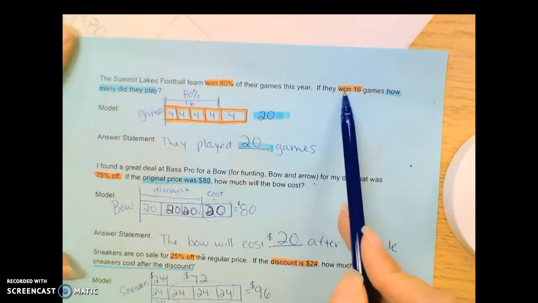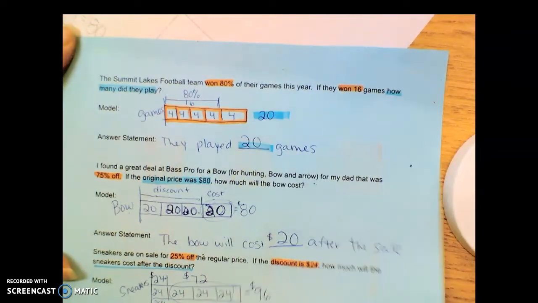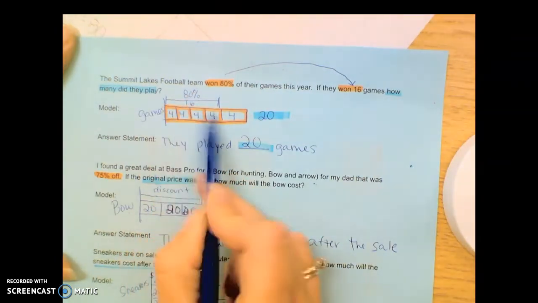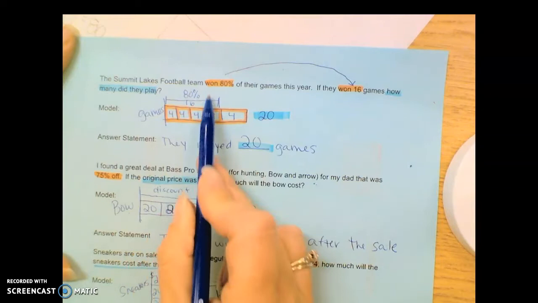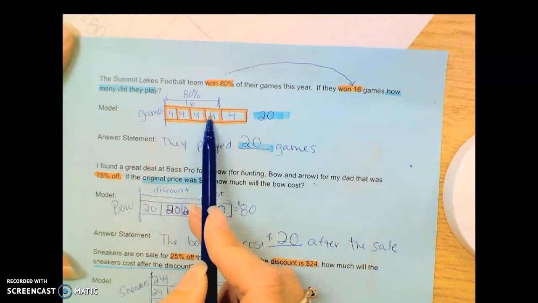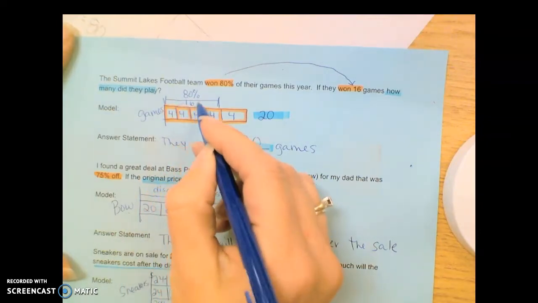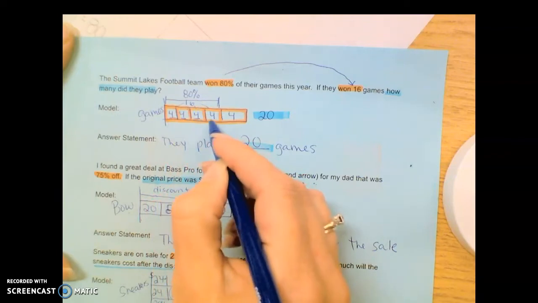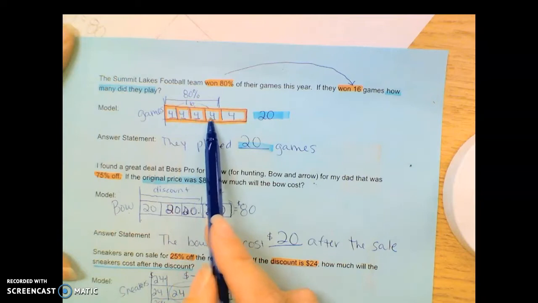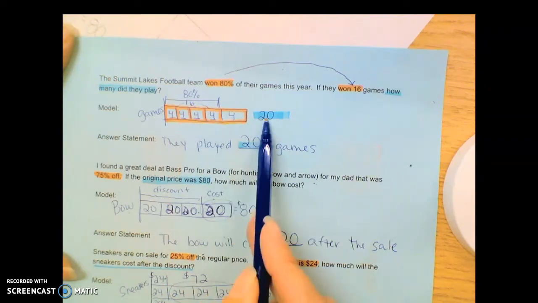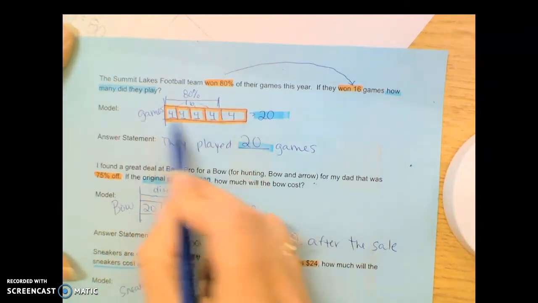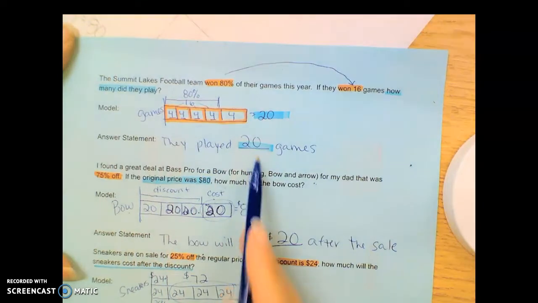I kept reading and it said they won 16 games. So 80% and 16 are the same. So right here, this part of the games is how many they won. So if I knew they won 16 games and that took up 4 boxes, I split 16 evenly because my goal is always to get the number in here. So I split 16 evenly to get 4 in each box. Therefore, there's a 4 in that box. So the total would be my 5 groups of 4. So I have 5 groups of 4 that gets me to the 20 games.